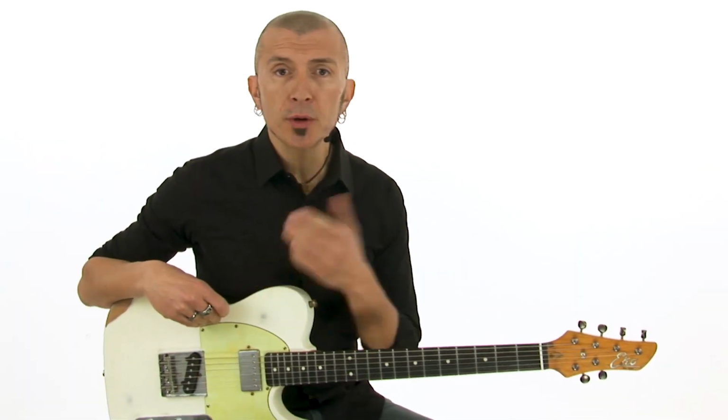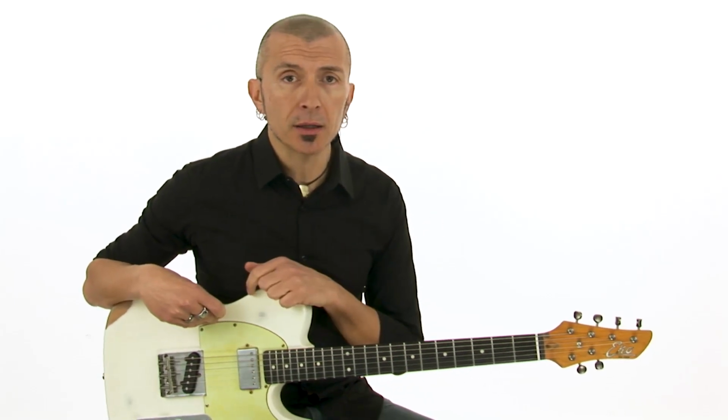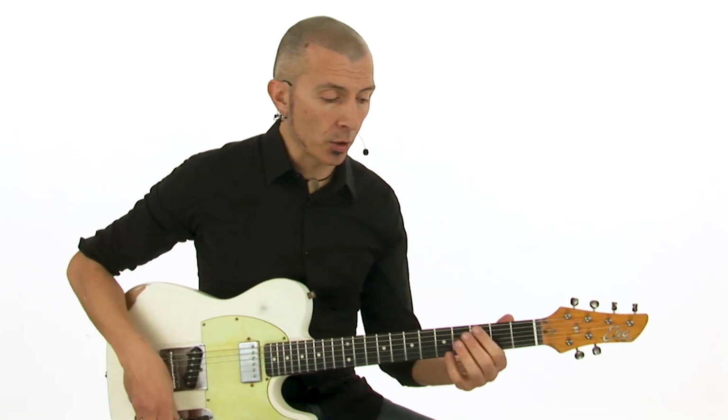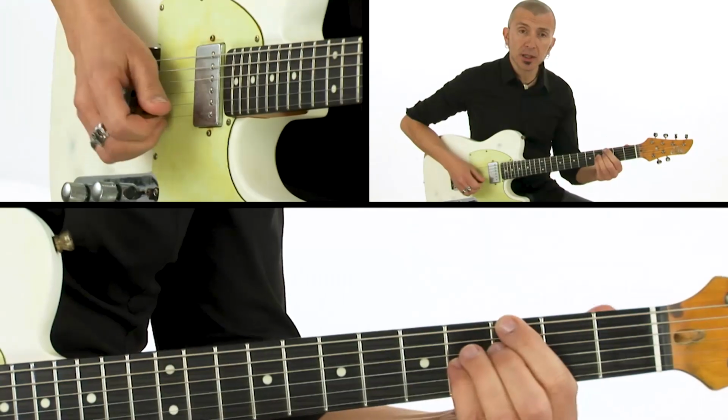When we play blues with the pentatonic, we are used to using the pentatonic minor scale over a dominant chord. So, what I mean, G7 and minor pentatonic of G.